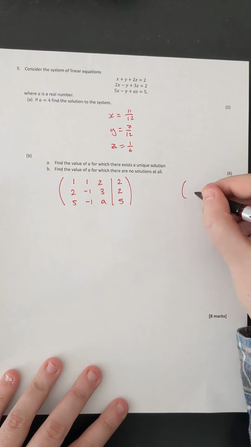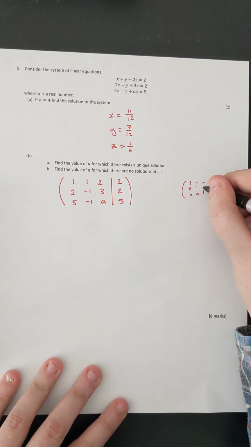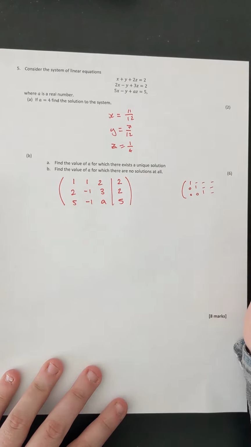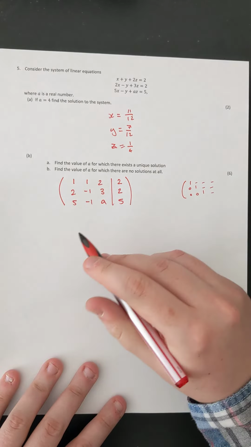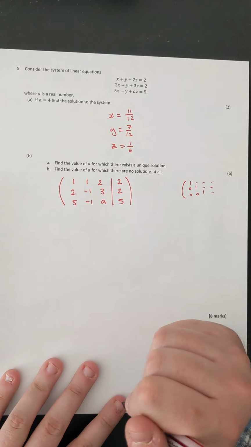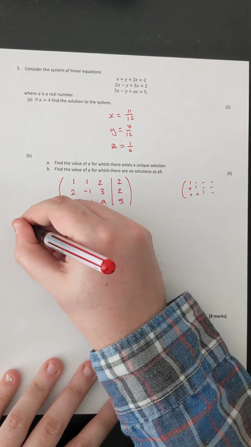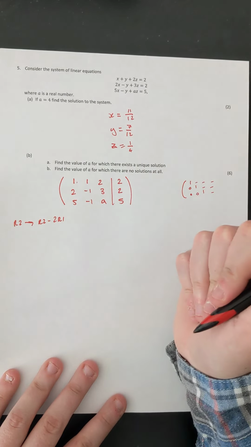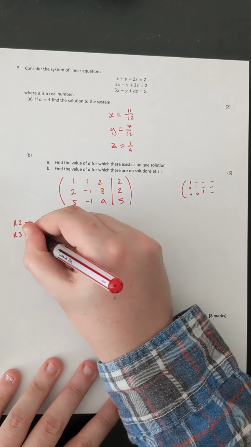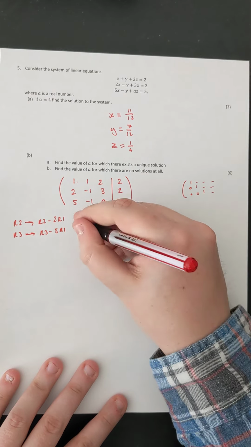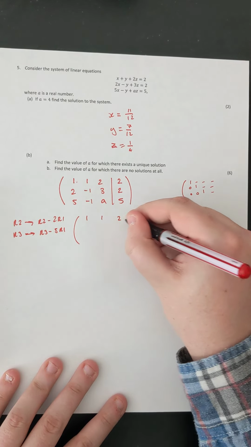In essence, my aim at the end of this is to get to 1, 1, 1, 0, 0, 0, and then some stuff I don't care about over here. I'm not going to get to a 1 here, I'm going to get to something in terms of a, but that's absolutely fine. And the way I would always approach this is first focus just on my first column, getting to 1, 0, 0. So I'm going to do row 2 becoming row 2 subtract 2 times row 1, so I get 2 subtract 2, giving me 0, and row 3 becoming row 3 subtract 5 row 1, so I get 5 subtract 5, giving me 0. So my first row remains unchanged.